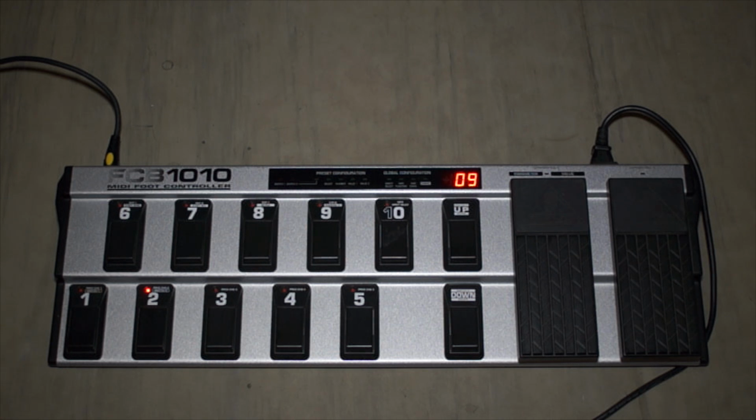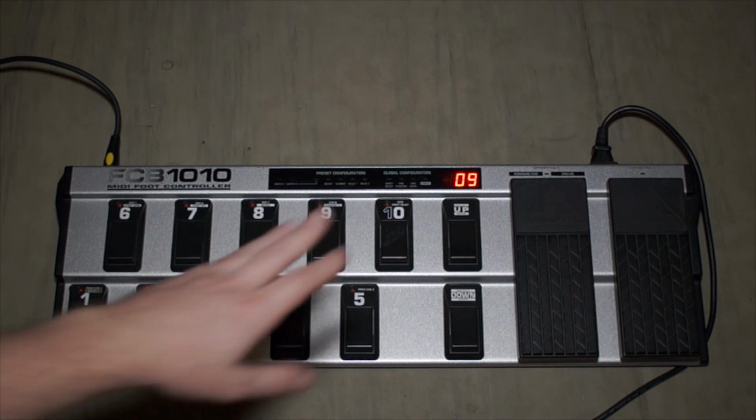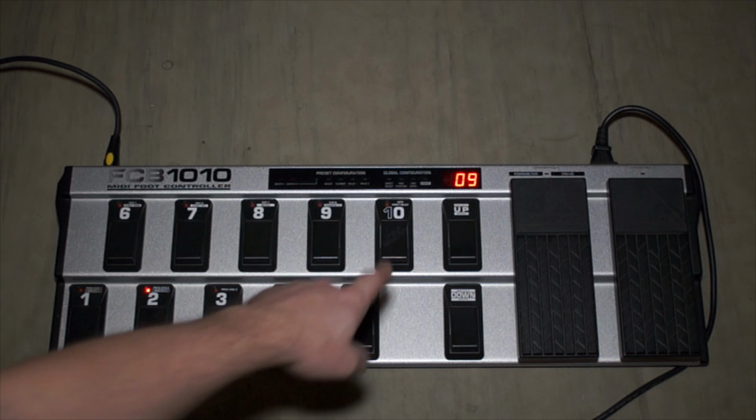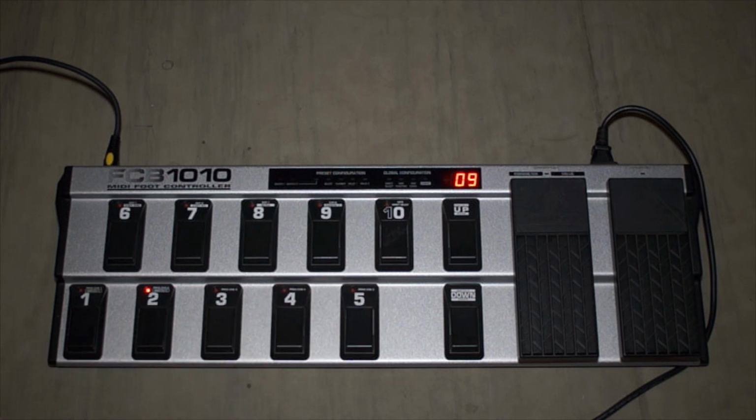I have Wah pedal in the settings of Kemper. I don't want to change this profile. I just want to hit one button, button 10, on the controller, and to switch on the expression pedal. When I switch on the expression pedal for Wah, it's channel 1 in Kemper.